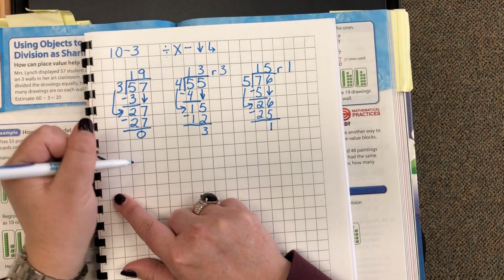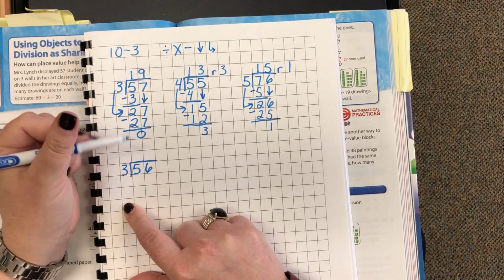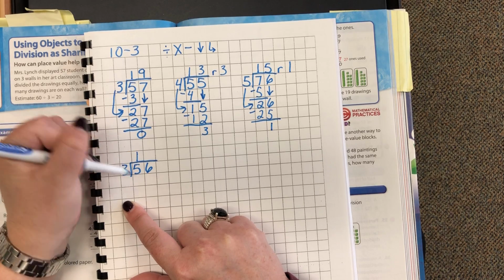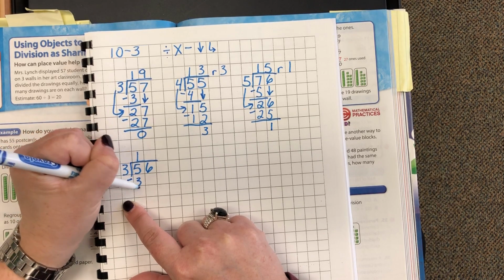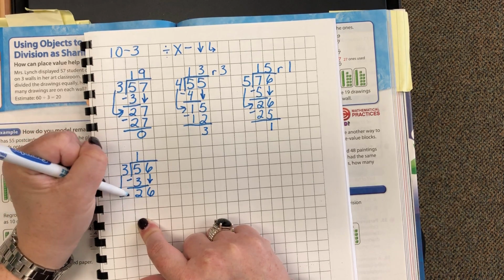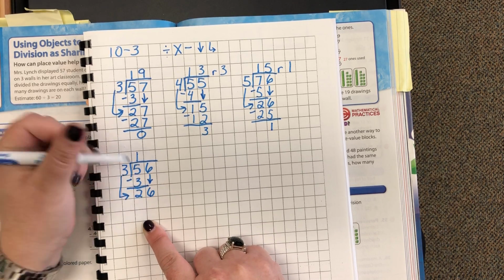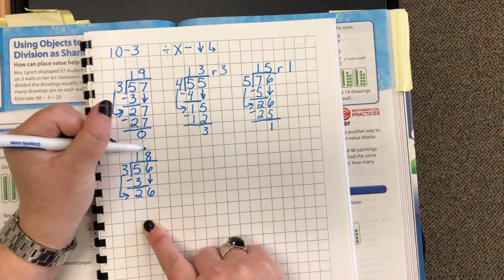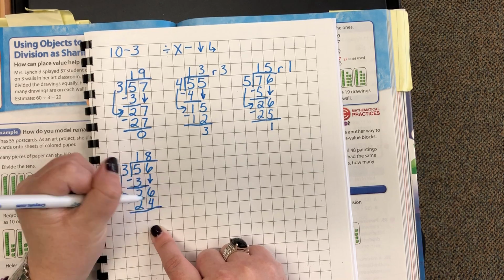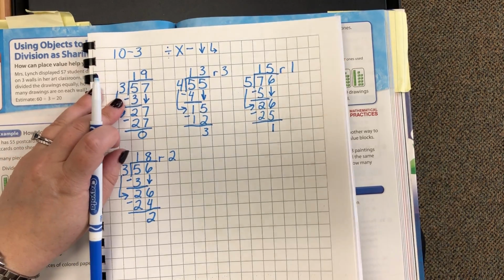Okay, 56 divided by 3. Divide. 3 can go into 5 one time. Multiply. 3 times 1 is 3. Subtract. 5 minus 3 is 2. Bring it on down. Bring it on back. Divide. 3 can go into 26 8 times. Multiply. 8 times 3 is? 24. Subtract. 2. So remainder 2. There you go. We're getting the hang of it.